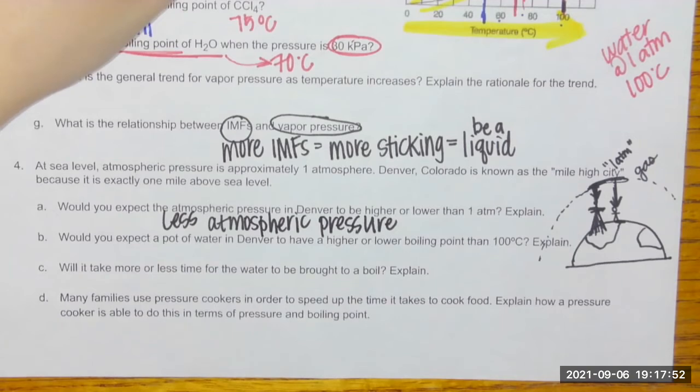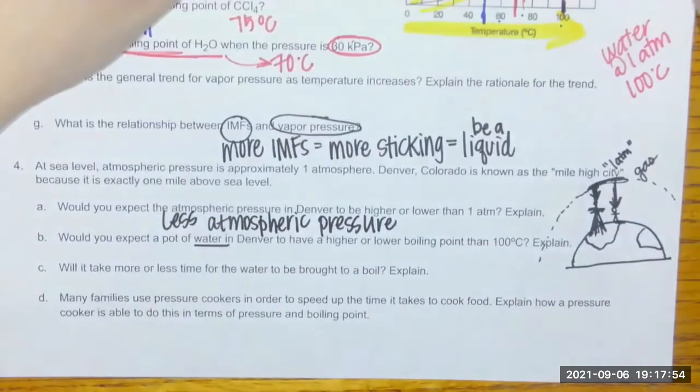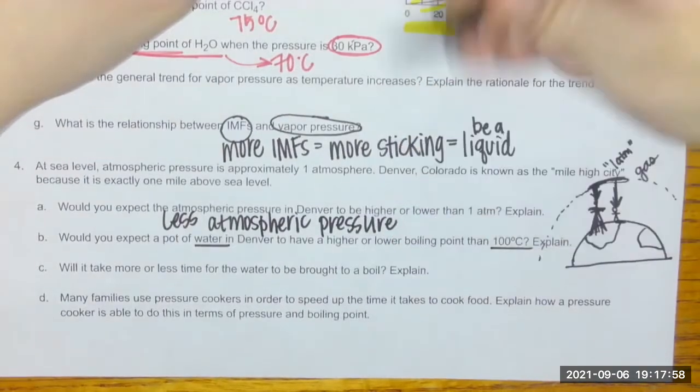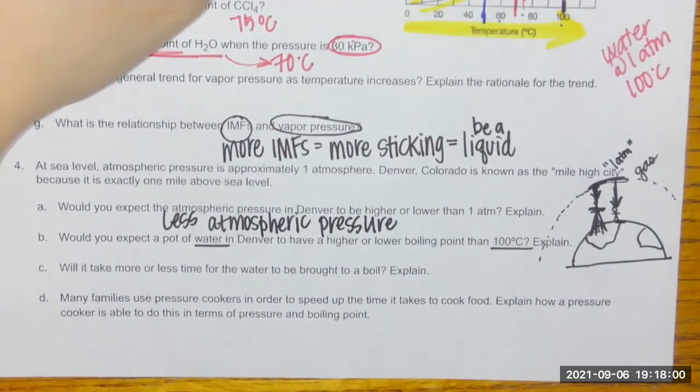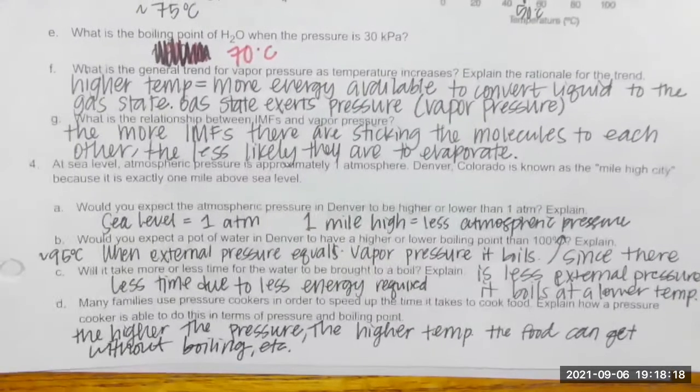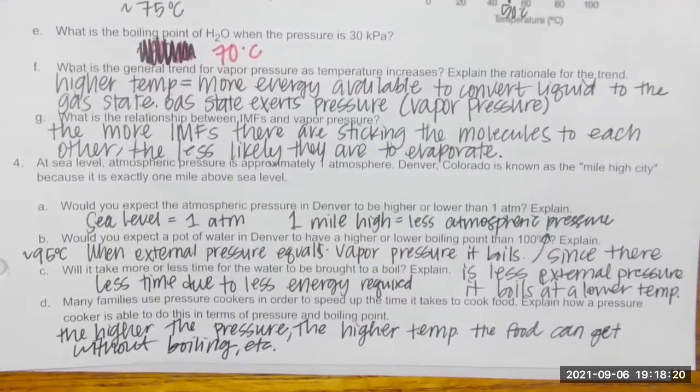So if there's less pressure, do we expect a pot of water in Denver to boil at 100 degrees, or higher than 100 degrees, or less than 100 degrees? So, my answer here. It actually turns out that it's about 95 degrees, and you'd have to explain why.